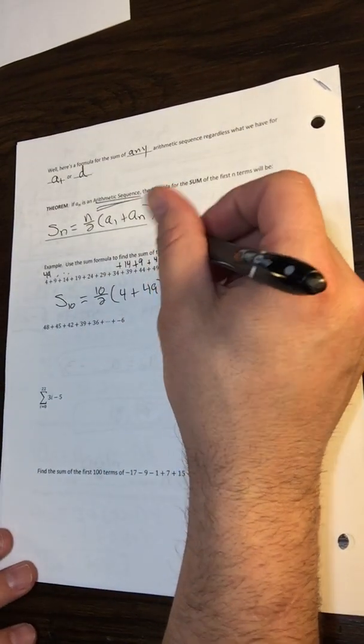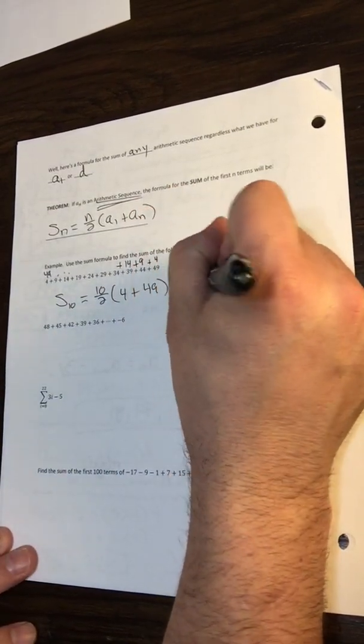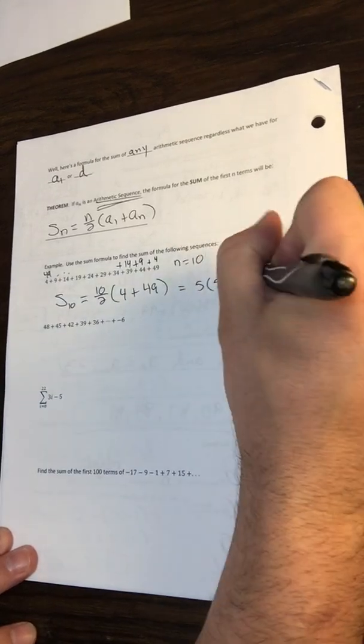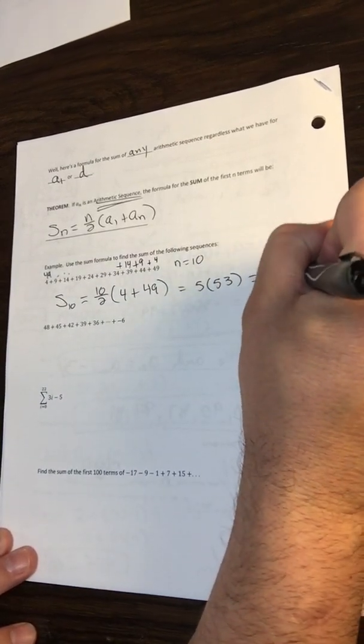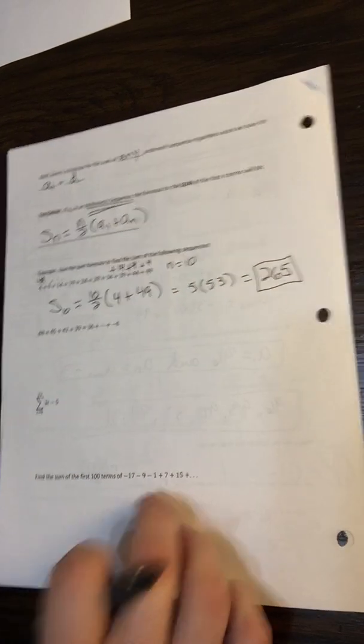So I put this in the calculator. Well, this is 5 times 53. You almost don't even need a calculator. It's 265, the sum of those first 10 terms.